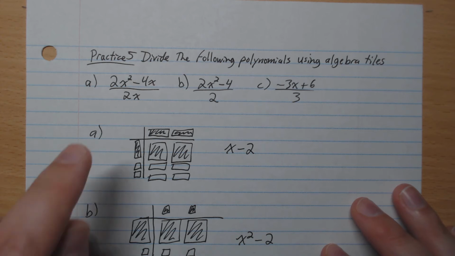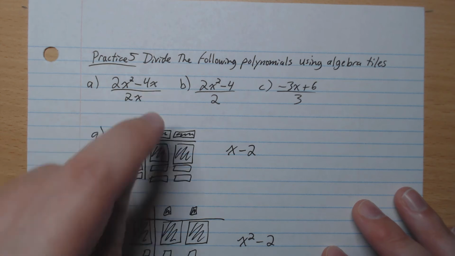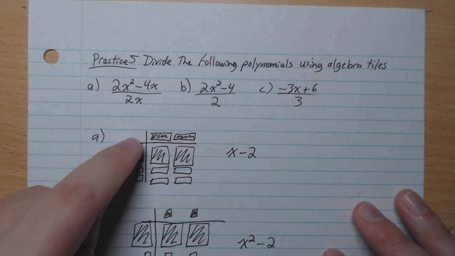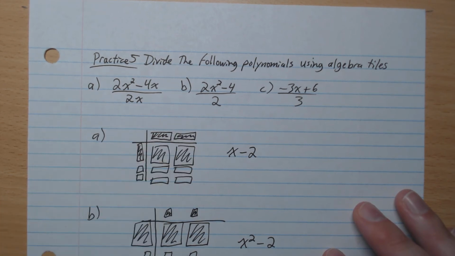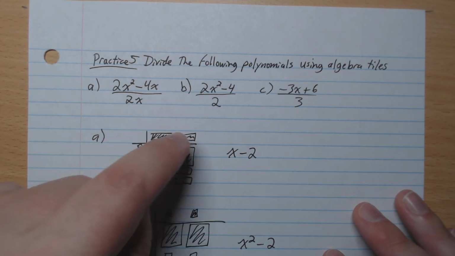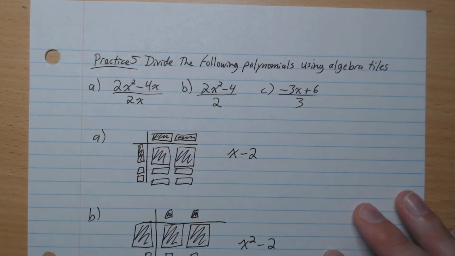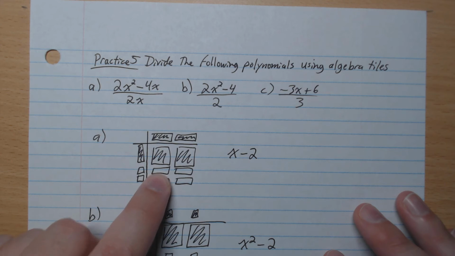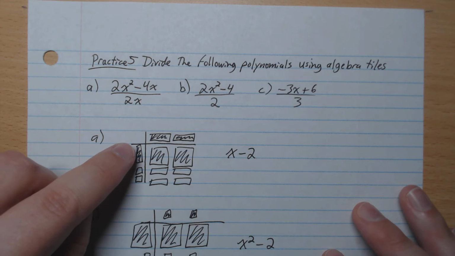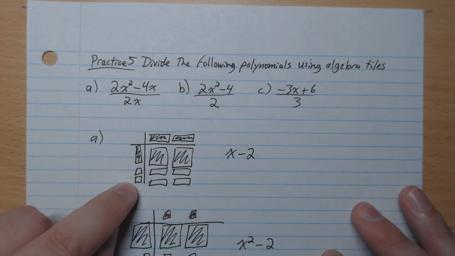Okay, so we have 2x squared, 1, 2, minus 4x, 1, 2, 3, 4, like that, divided by 2x, 1, 2, like that. So what times what gives x squared? X. X times x gives x squared. Same for here, x times x gives x squared like that. And now we have x times something gives x in the negative. Well, that answer is negative 1, like that. Negative 1 times x gives negative x. Negative 1 times x gives negative x, like that. And so our answer here is x minus 2. So that is our answer, x minus 2.